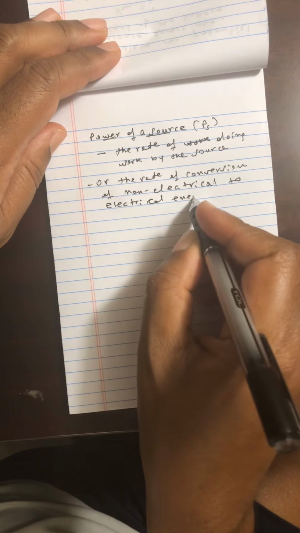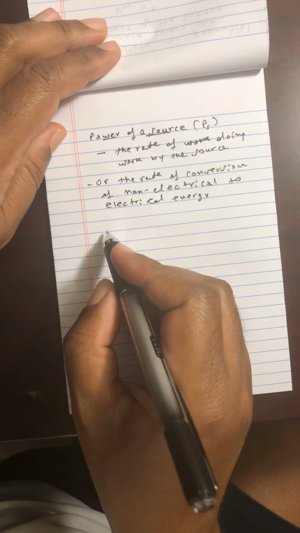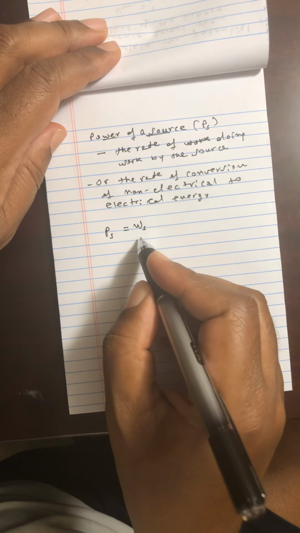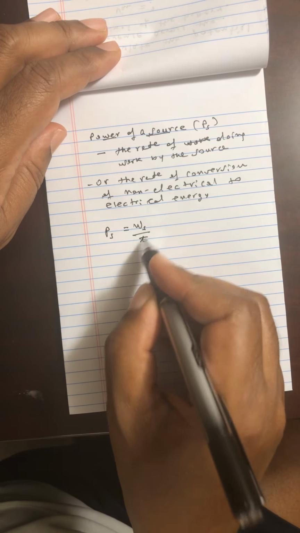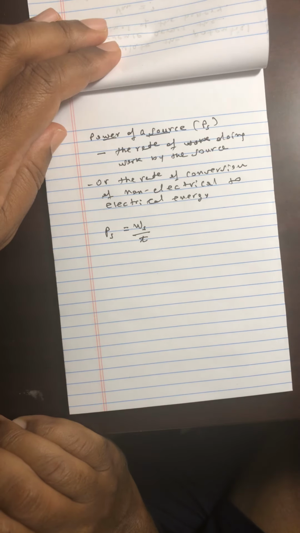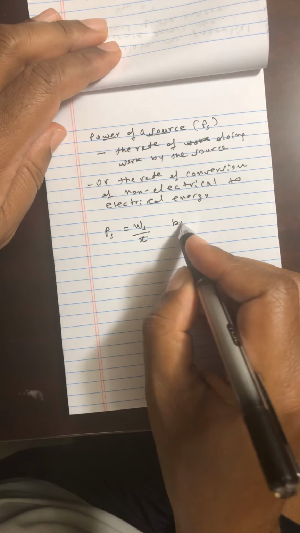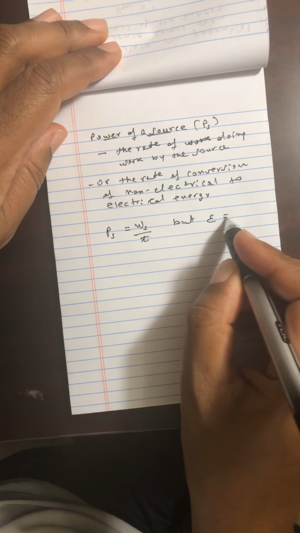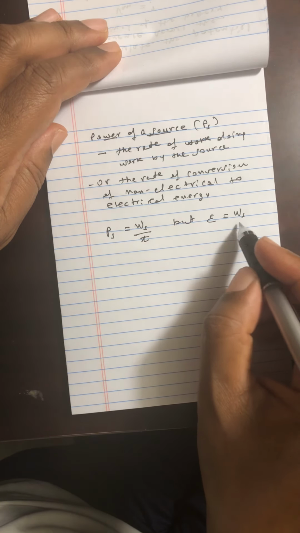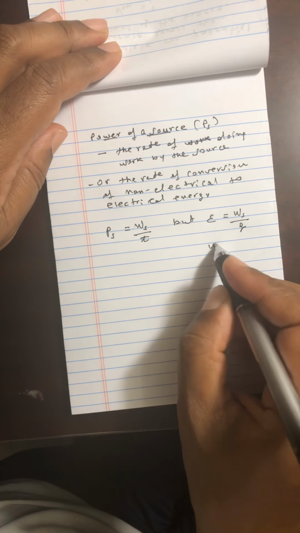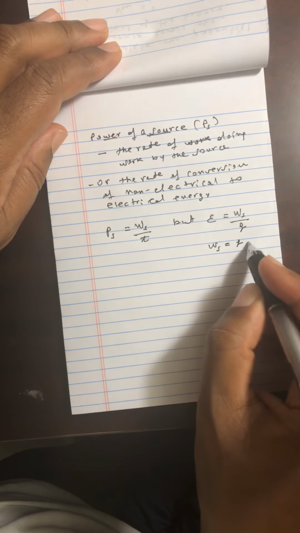Okay, so using this definition, the power of a source is the work done by the source per unit time. But remember the definition of EMF: it was work done by the source per unit charge. So the work done by the source is charge times EMF.